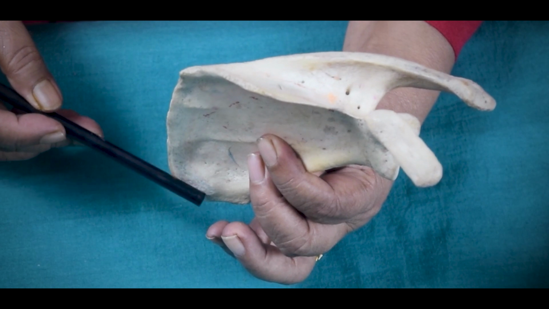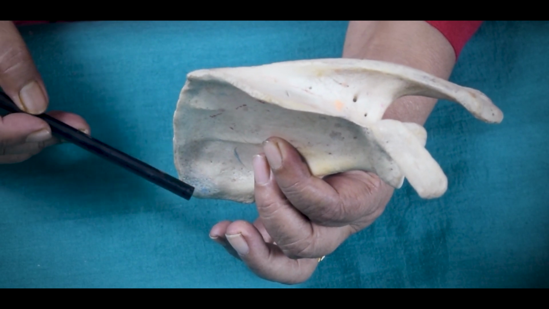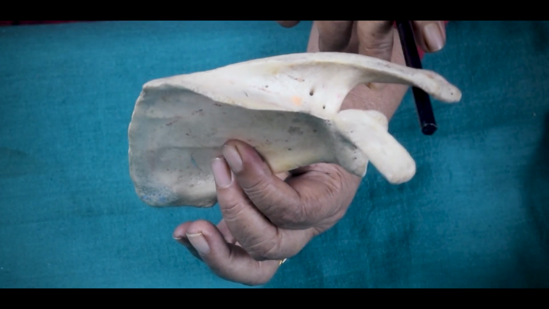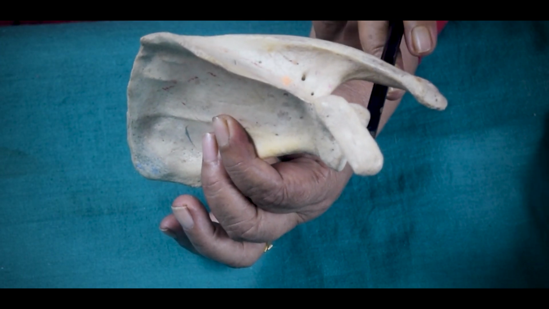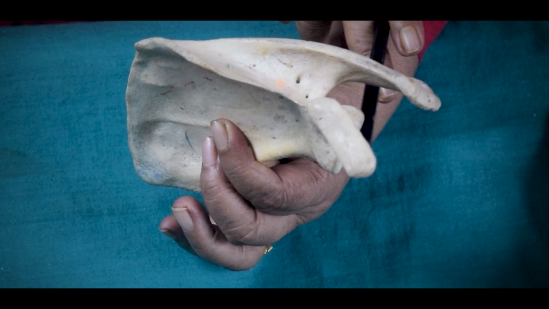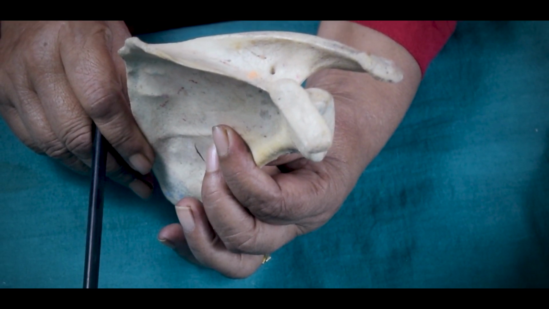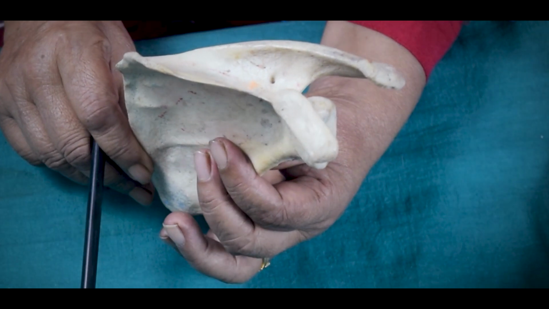And this is the inferior angle of the scapula. It corresponds with the 7th rib. And this is the lateral angle or the glenoid, which is directed forwards, laterally and slightly upwards in anatomical position. It has 3 borders.